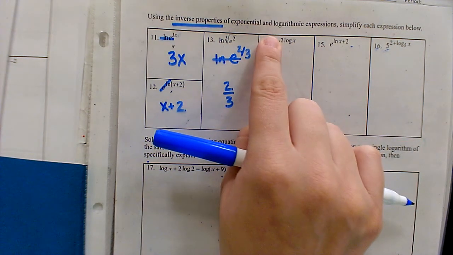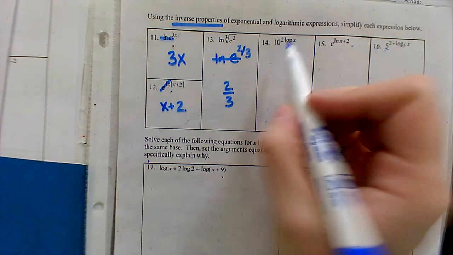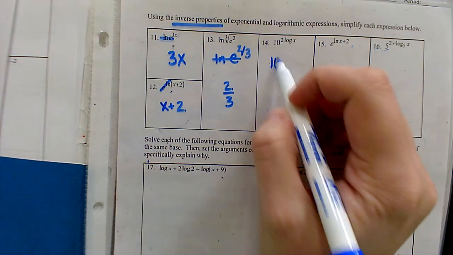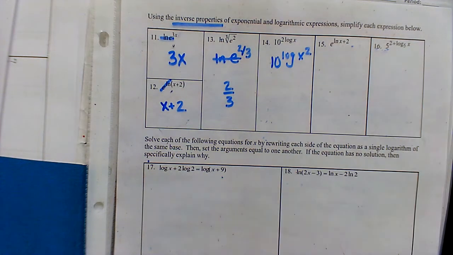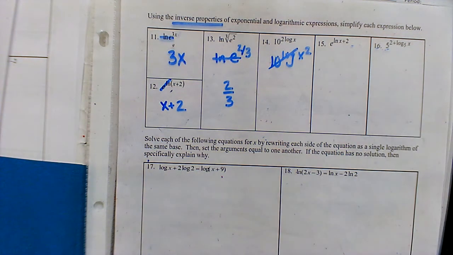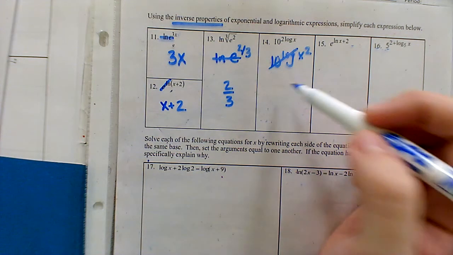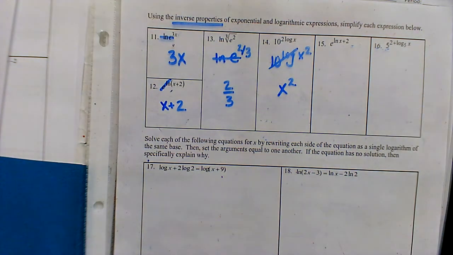Go ahead and ignore the 10 for a second. Just take a look at the log part. There's a number in front of the log, so we can move it up as a power. So now the 10 and the log can cancel each other out. They have the same bases. One's an exponential, one's a log, so we're left with just the x squared.